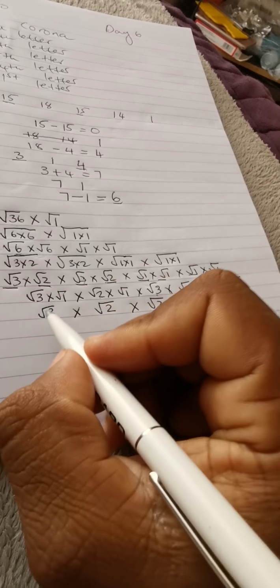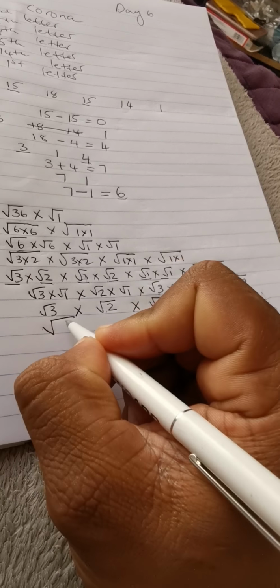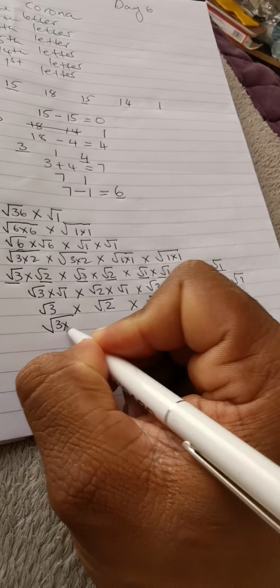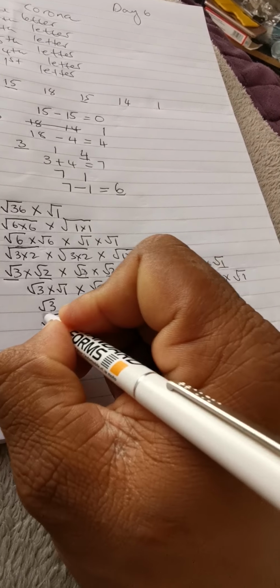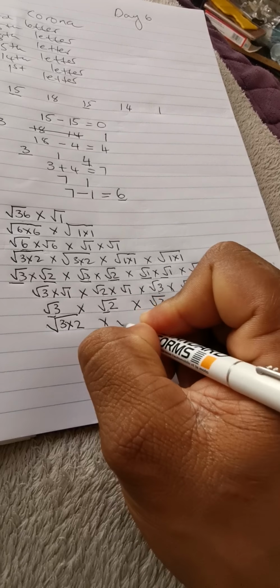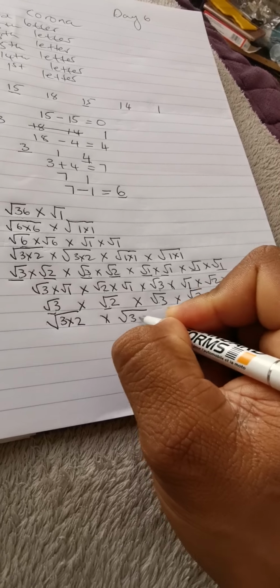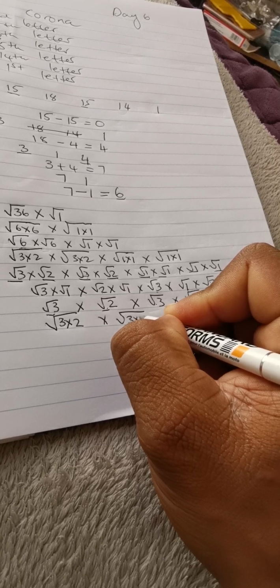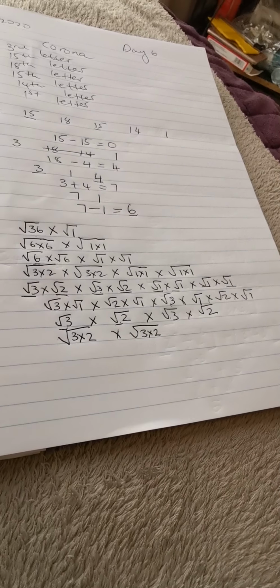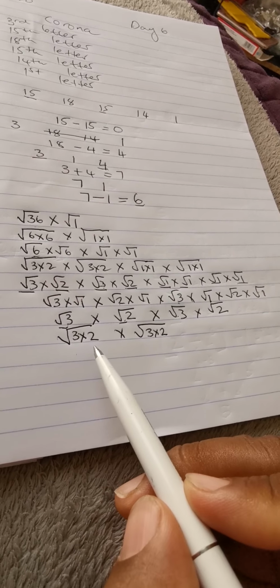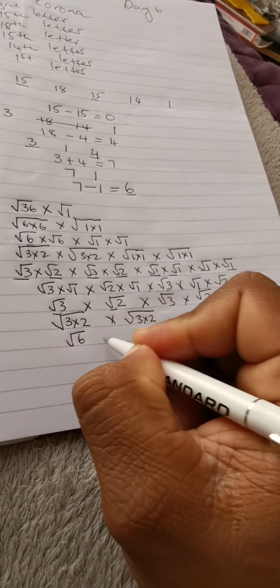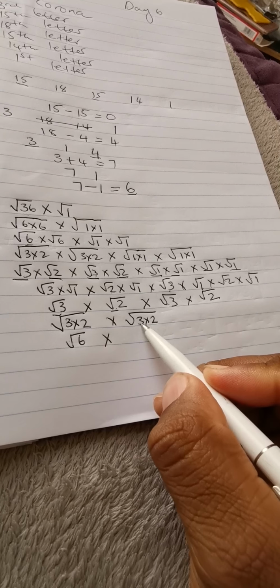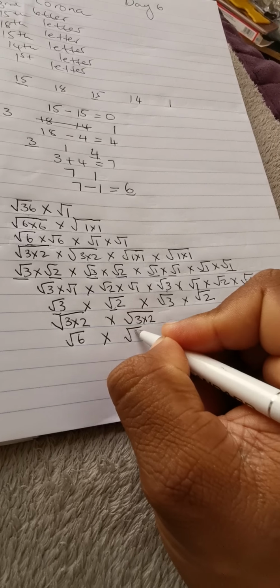So let's do the inverse now. This becomes square root of 3 times square root of 2. So it becomes square root of 3 times 2 under one square root symbol. We now have square root of 3 times square root of 2. We're going to put it under one symbol. So we know that this is 3 times 2, so that is square root of 6 times square root of 6, that would be the square root of 6.